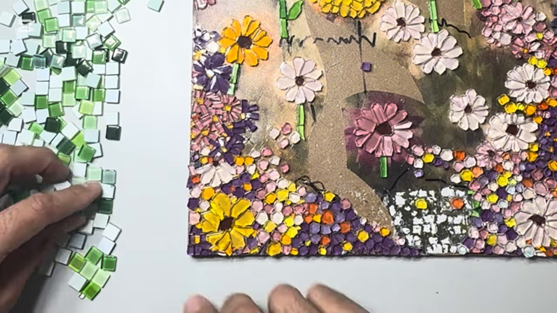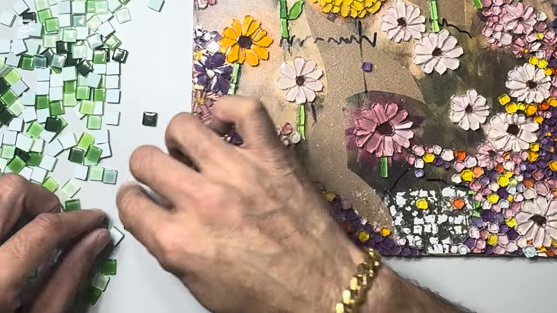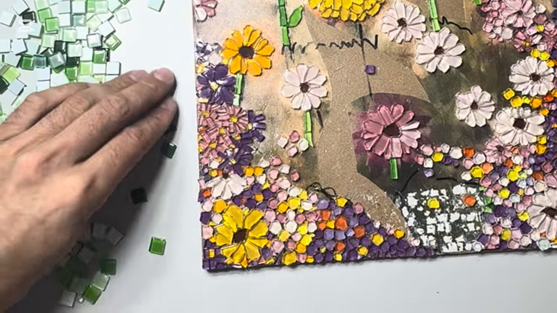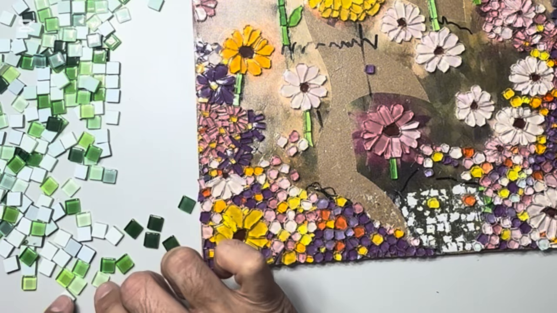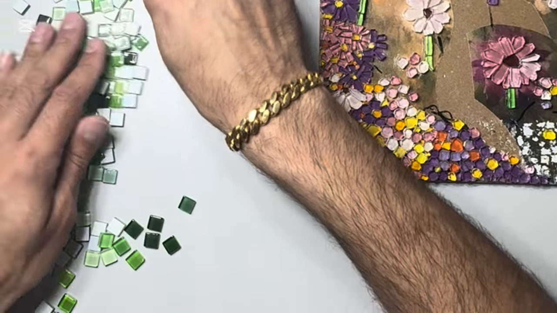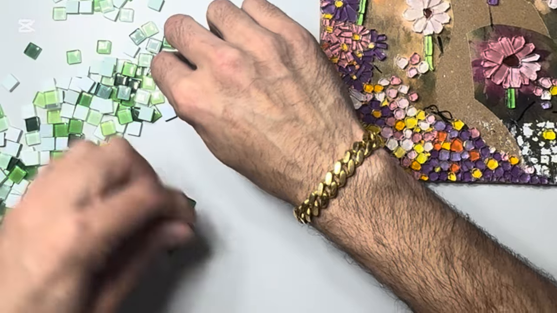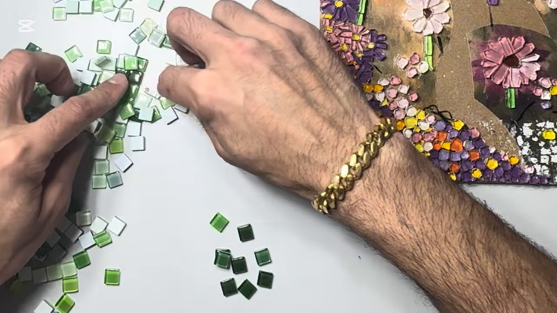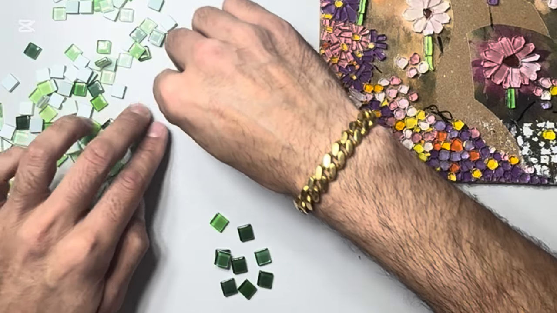And so now what I'm gonna do, and I also will pause the video and let you guys not witness it, but I'm just gonna go through these green tiles and take all the darkest ones and put them in a pile, and take the lighter ones and put them in a different pile.